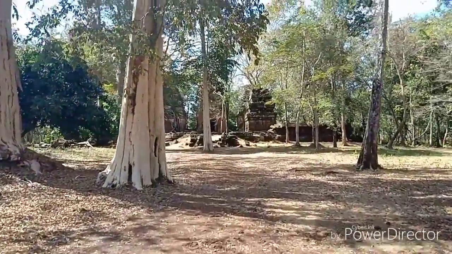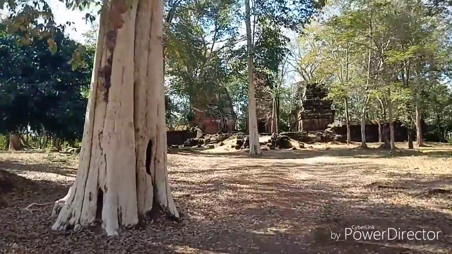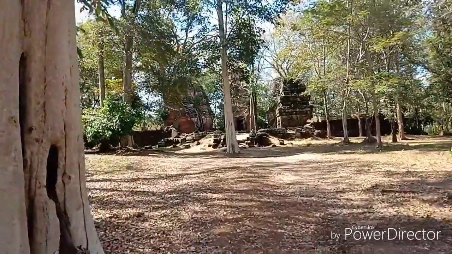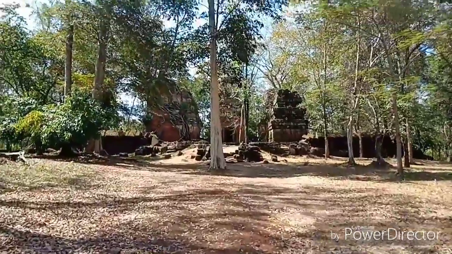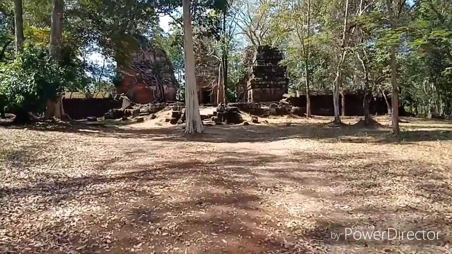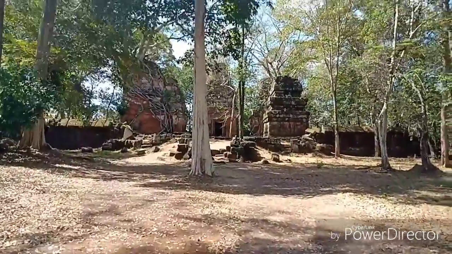You can have an option. You can put only one dead person or the whole family, depending on how big the castle is. We call it one more word, stupa. Yeah, a kind of stupa like this.